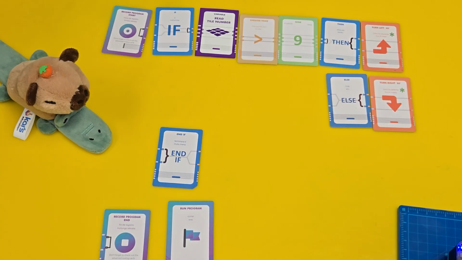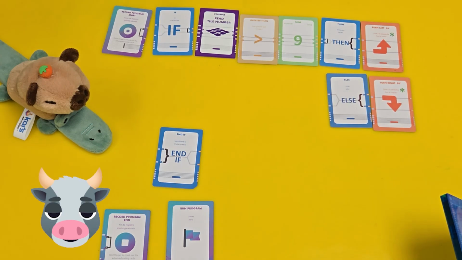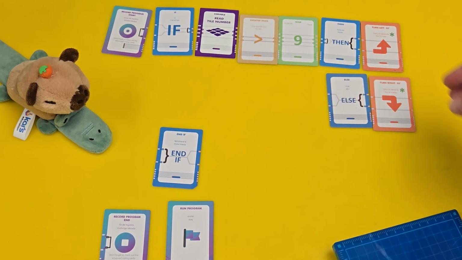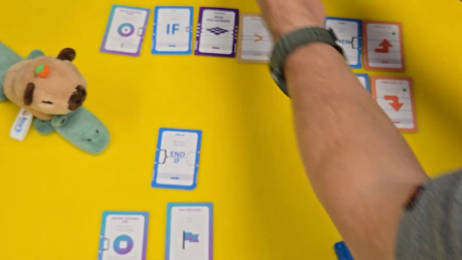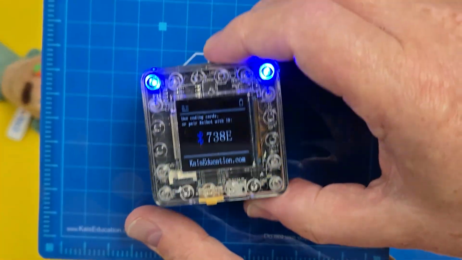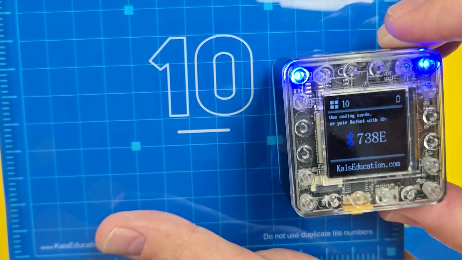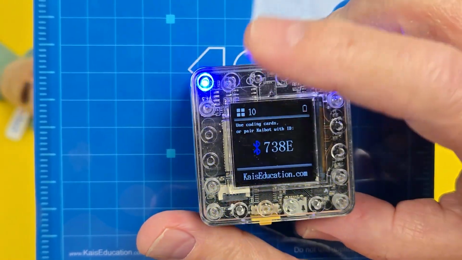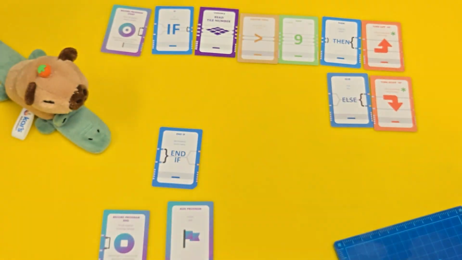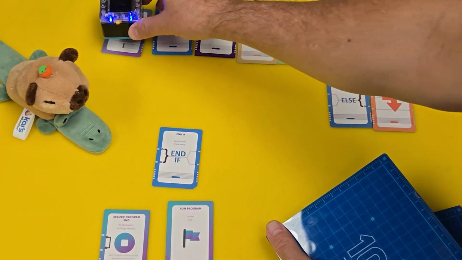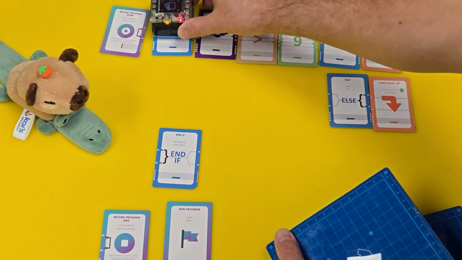And this is where variables are a lot of fun, because a variable is basically like a box and it contains something. So if I grab this tile 10, for instance, and I put KaiBot on it, you can see at the top left-hand corner, there's number 10. So KaiBot can scan the tiles. So if I program this again, let's program KaiBot.